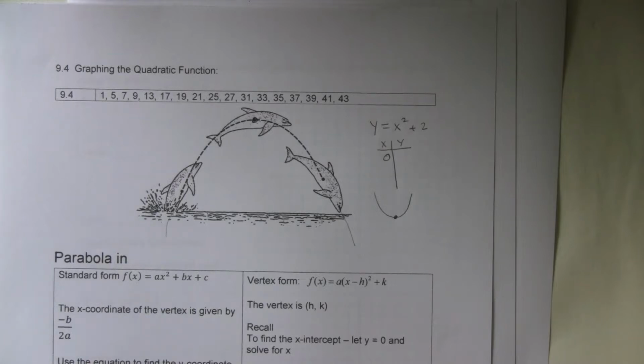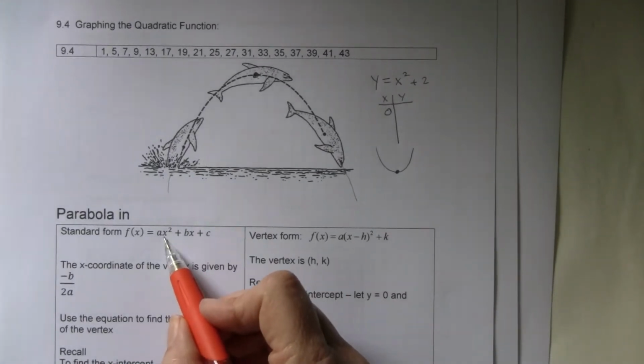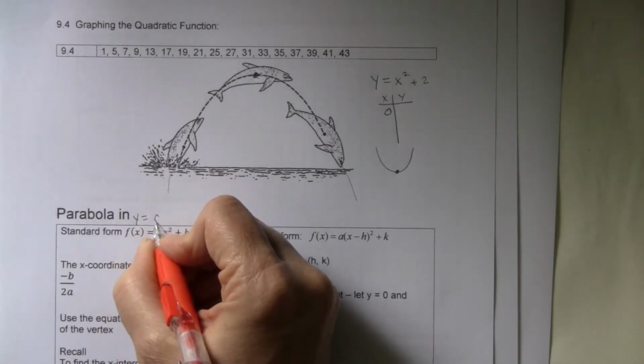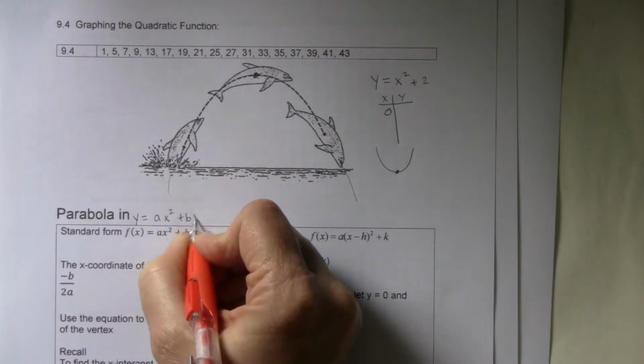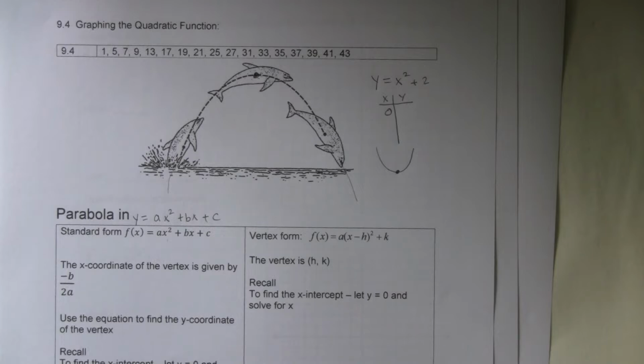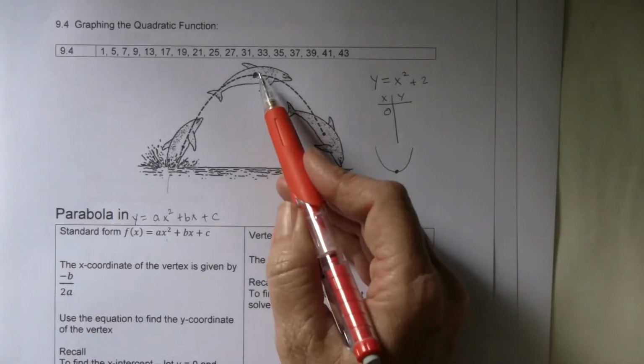But the vertex doesn't always have to happen when x is 0. And so we're going to learn that you need to be able to find the vertex of a parabola. So anything that has x to the second in it, y, you can say f of x, you can say this is y equals ax to the second plus bx plus c. So anything that looks like this, y equals ax squared plus bx plus c, where a, b, and c are any real numbers, is going to make a parabola. And that parabola is either going to open upward or it's going to open downward, either downward like this one or upward like this one. And it will have a vertex.